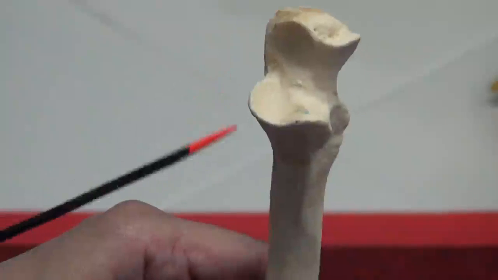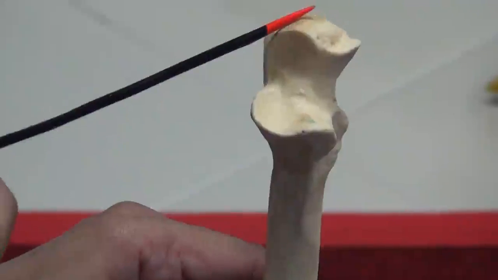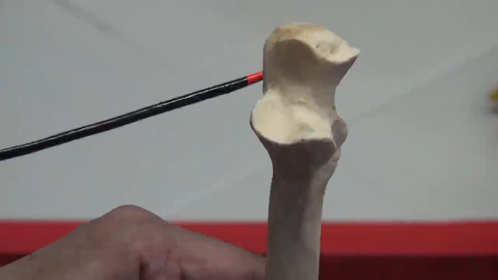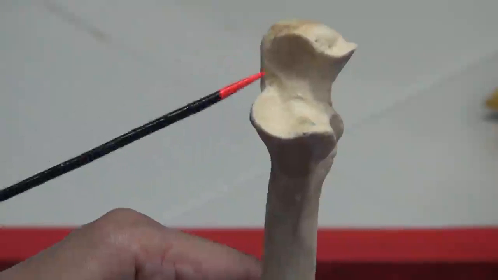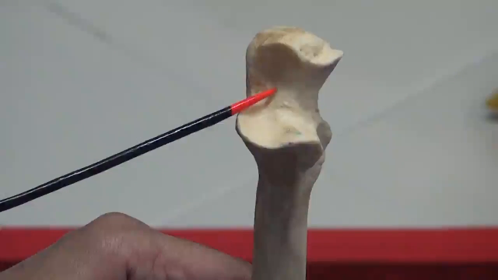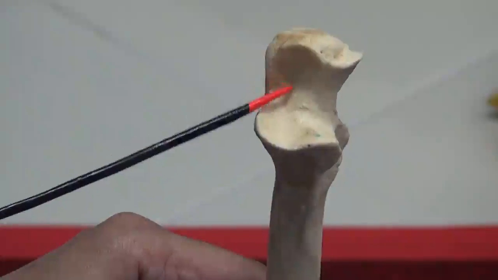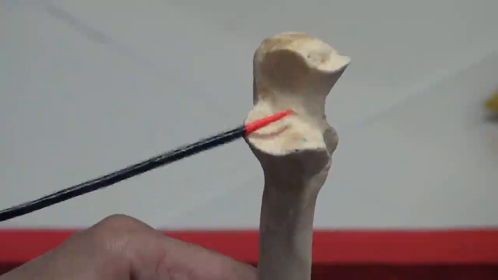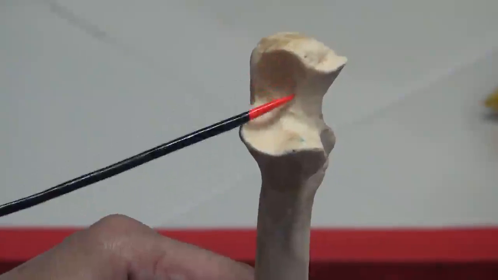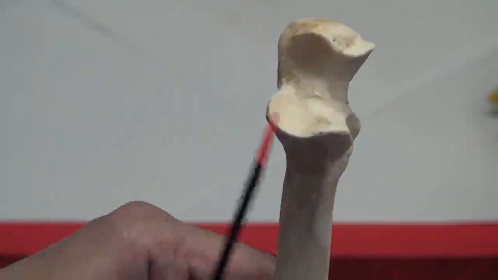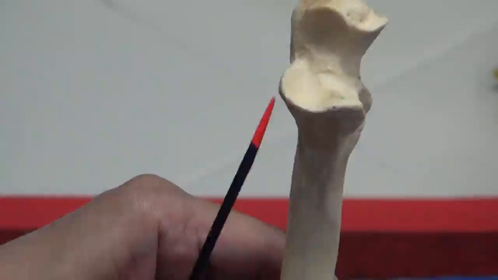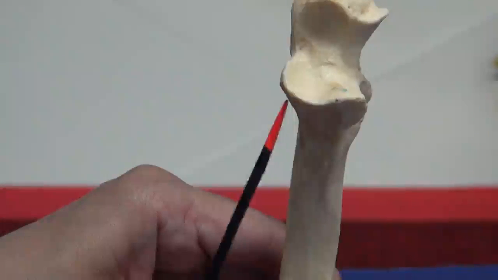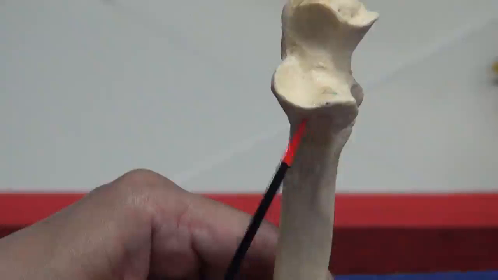Okay, let's have a look at the anterior surface again. So this is olecranon. Anterior and inferior to the olecranon, there's a trochlear notch here, bony depression here, trochlear notch. And distal to the trochlear notch here, a bony projection projecting anteriorly, coronoid process.